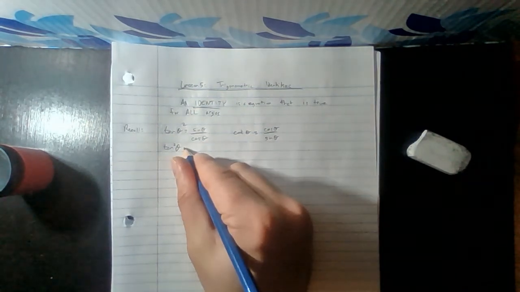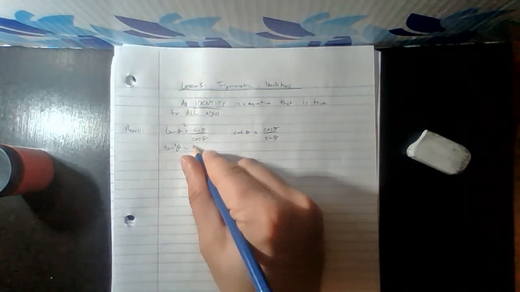If we square an identity, so tan of theta, the way we write a squared trig function is the square gets put in the middle. So tan squared theta is tan theta times tan theta. So it's sine theta over cos theta times sine theta over cos theta.